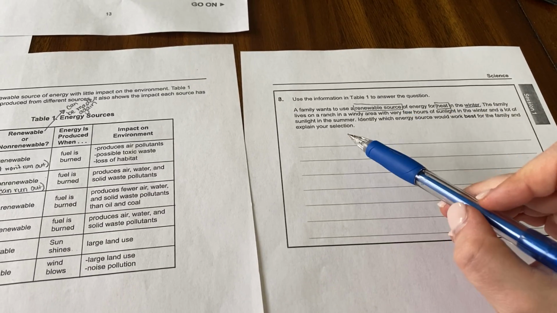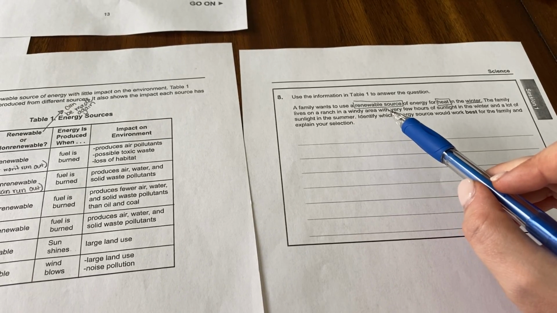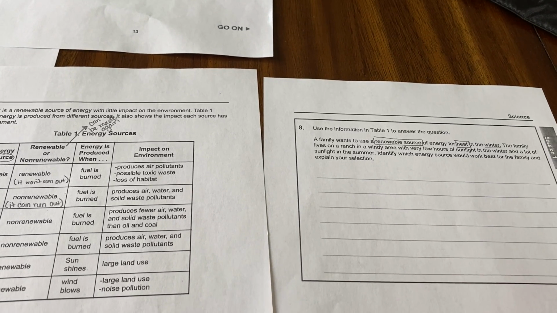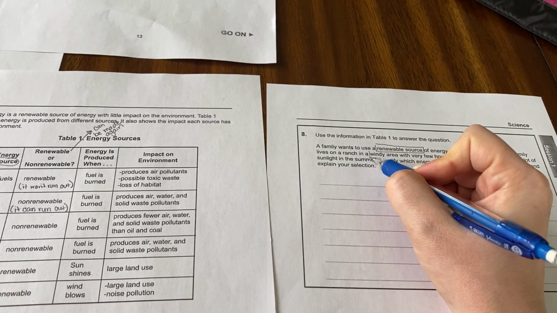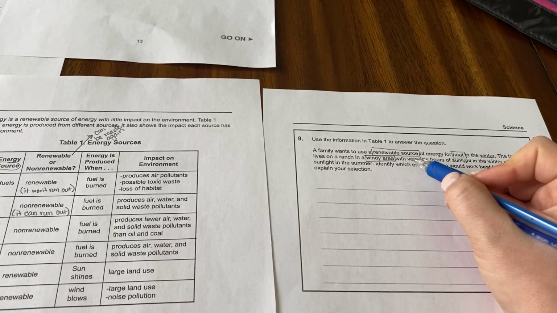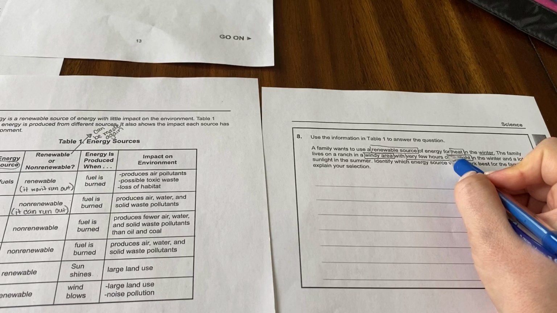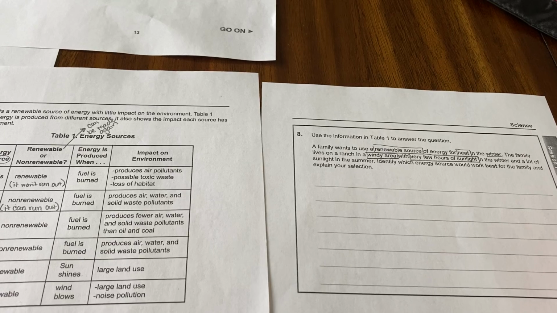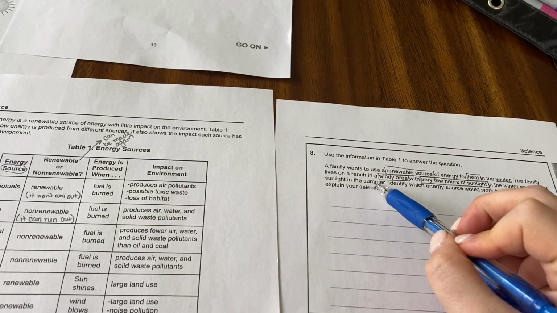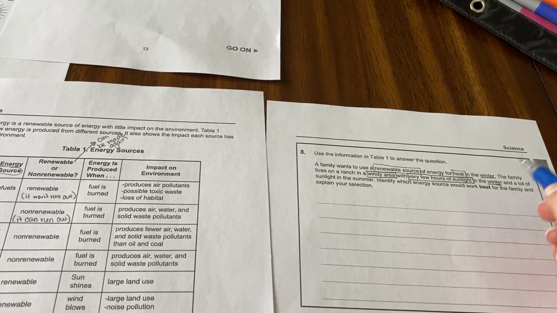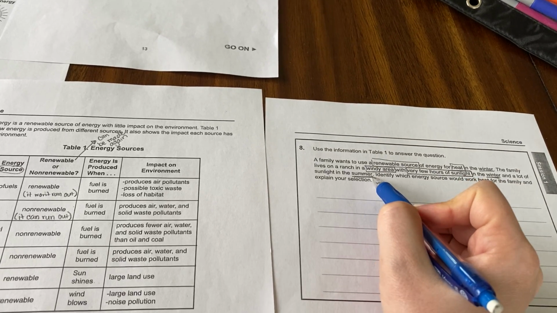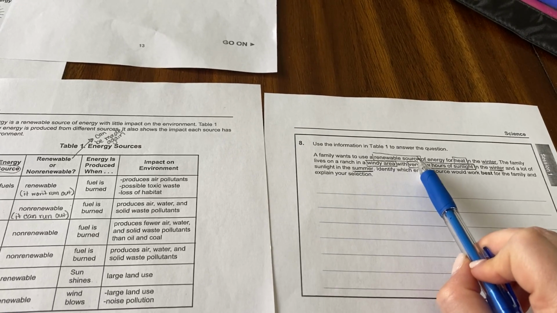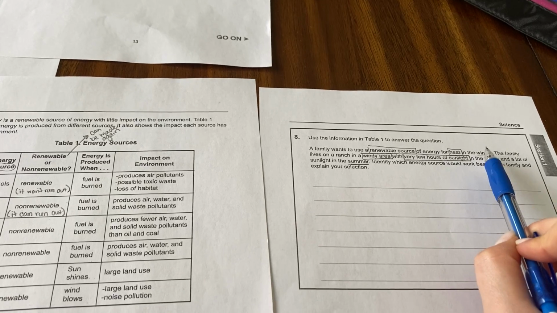The family lives on a ranch in a windy area with very few hours of sunlight in the winter. Okay, so again, a lot of good information. They're telling us that they live in a windy area and there's very few hours of sunlight. So think about that. Is there a lot of sunlight going on in their area? And a lot of sunlight in the summer. So there's not a lot in winter. There is a lot in the summer. But remember, in our first sentence, it says a family wants to use a renewable source of energy for heat in the what? Winter.